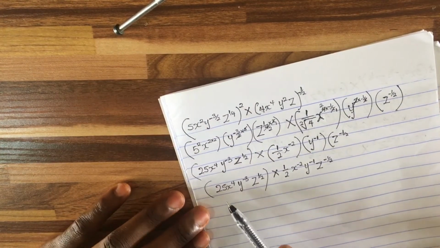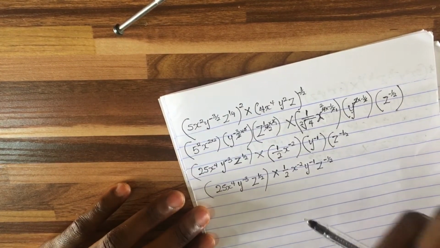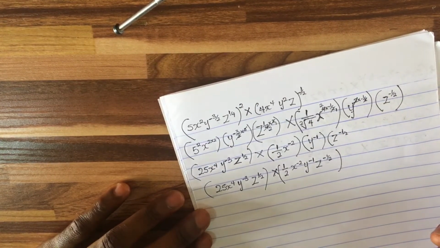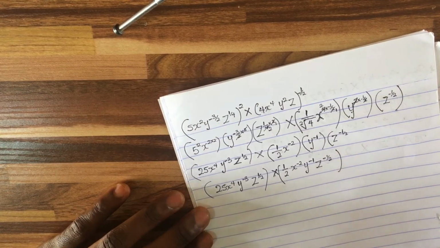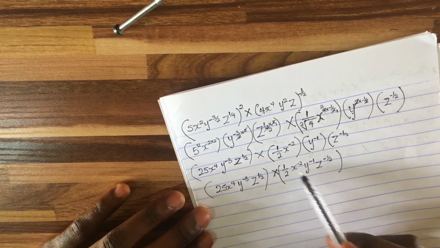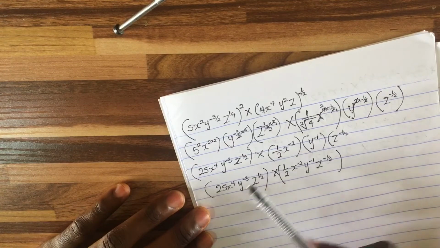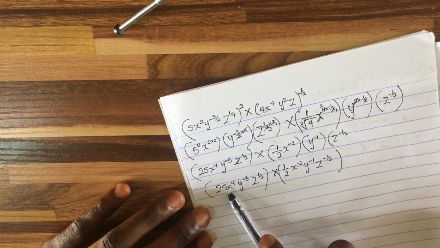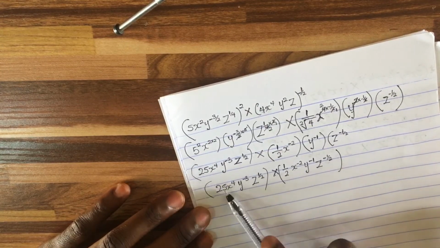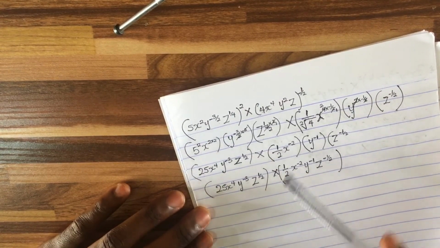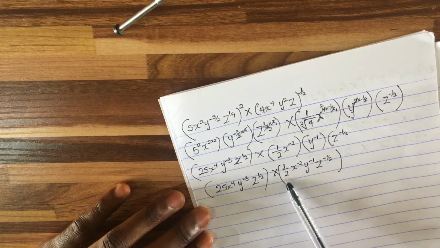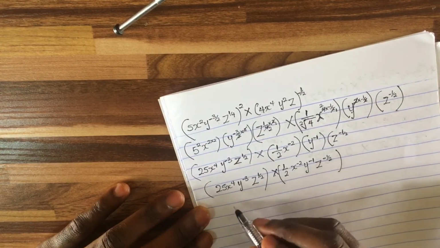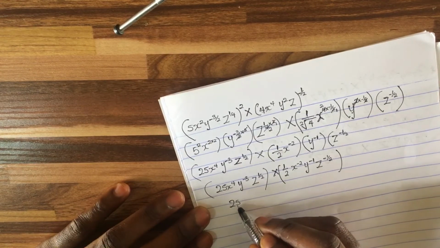In this place, we remember our rule that when we have a multiplication sign, we add the powers, since we have the same base. Since the 1 over 2 is already multiplying, we just have 25 over 2.